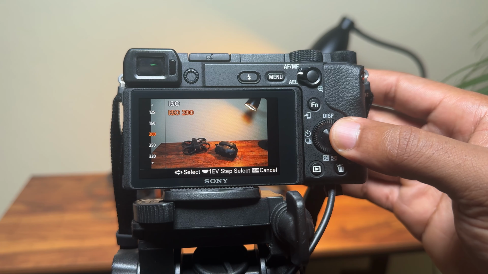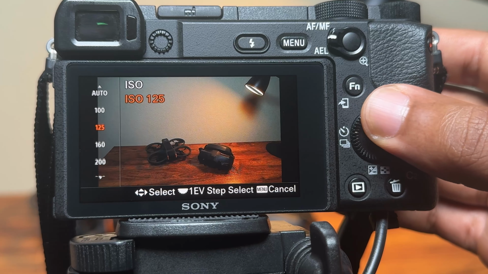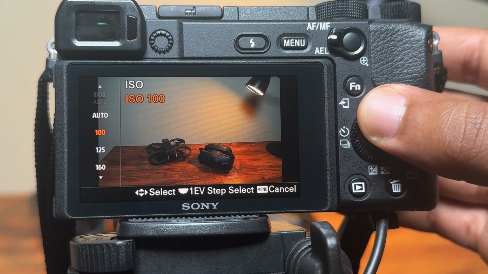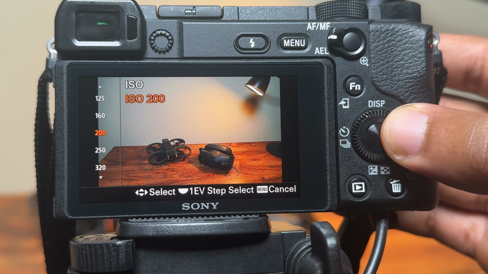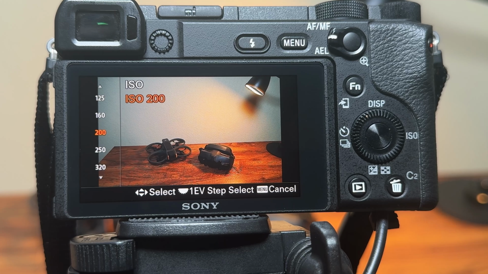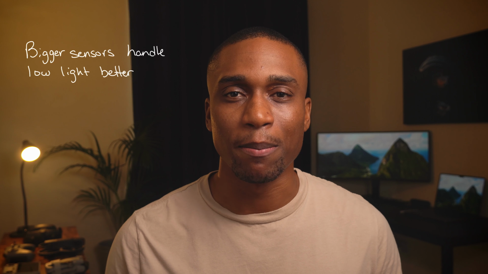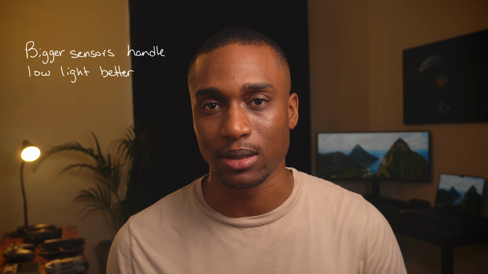The last of the 3 is ISO. Like the others, its measurement moves incrementally in stops, where ISO 200 appears twice as bright, or 1 stop of light brighter, than ISO 100. Some cameras are excellent at working with low light scenarios, while others will struggle. Usually, bigger sensors handle low light better, but over time you learn the limits of the gear you have.